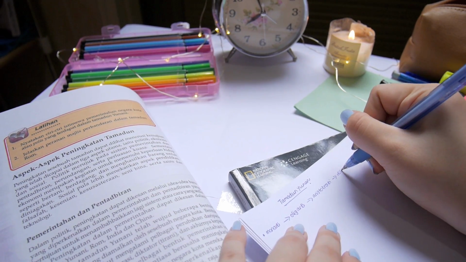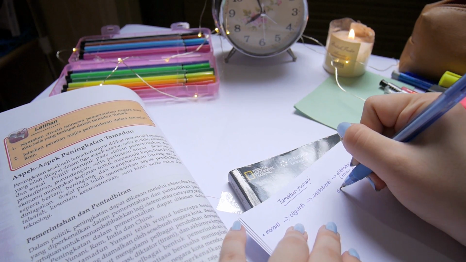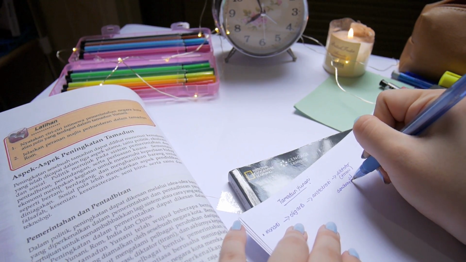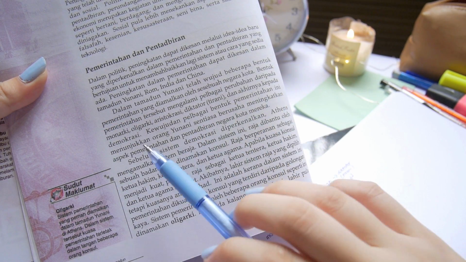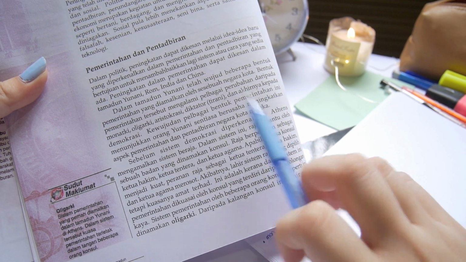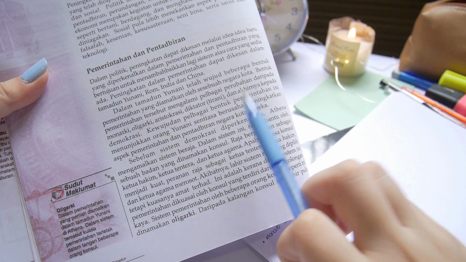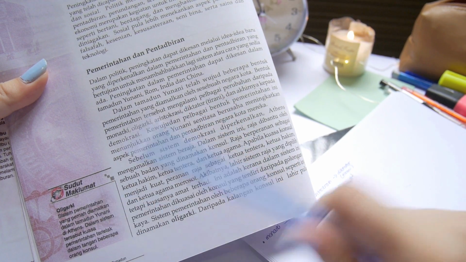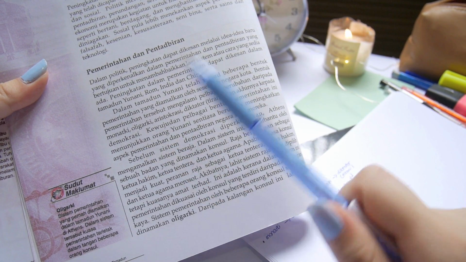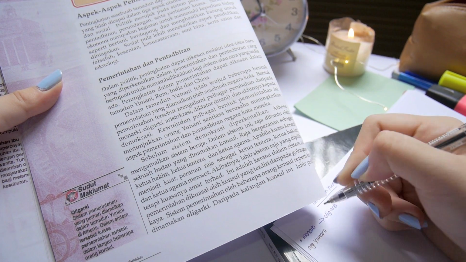Aristocracy, dictator, in bracket tyranny, democracy. It doesn't really matter which way you want to go. Kewujudan pelbagai bentuk pemerintahan ini menunjukkan orang Yunani sentiasa berusaha meningkatkan aspek pemerintahan dan pentadbiran negara kota mereka. This is also a point. Basically, everything in here is a point. It's just like which one you want to take and how you want to write it down. You can use short form because this is your own notes. No one is going to check or anything.